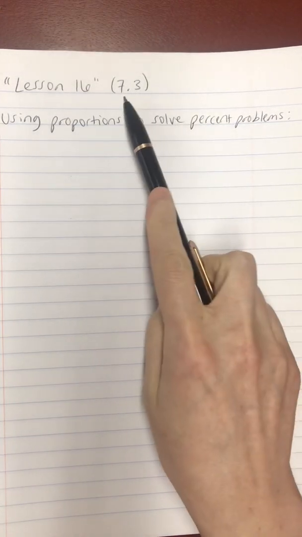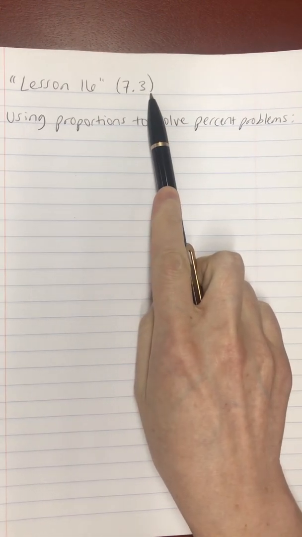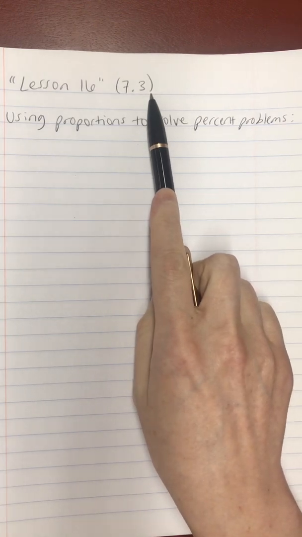All right, so let's talk about lesson 16. Lesson 16 is actually one of my favorite lessons. I'm really excited about this one. And what's really cool about today is we only have to do half of lesson 16. So today we are going to do chapter 7, section 3. Now, normally when I teach lesson 16, I also have to cover 7.2. We're not going to do that today.